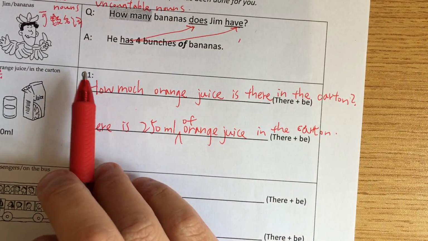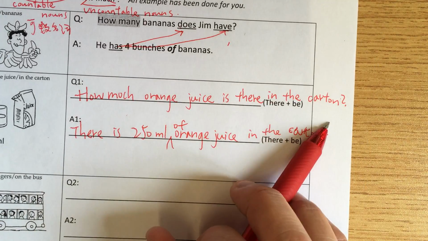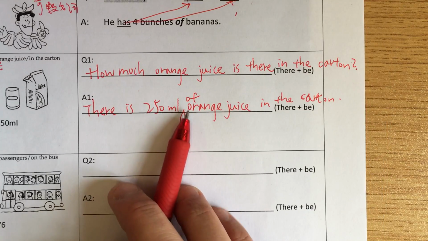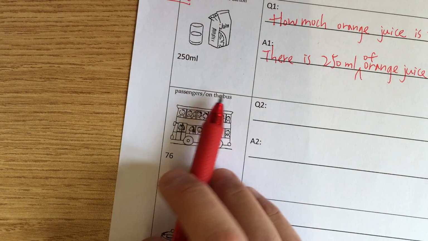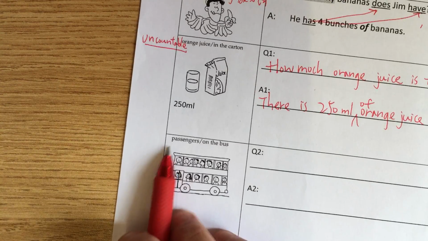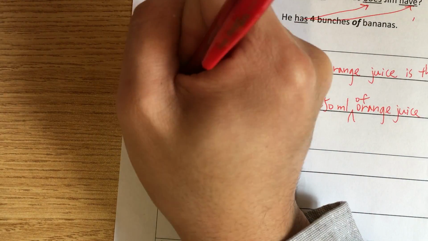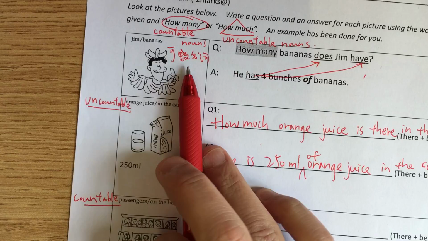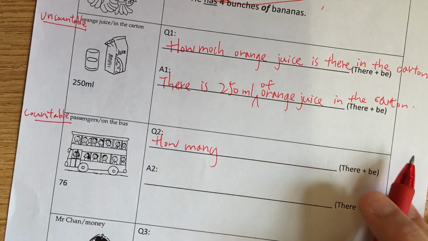Okay, so I repeat. Question 1. How much orange juice is there in the carton? The answer is, there is 250 mils of orange juice in the carton. So let's go to question number 2 then. Passengers on the bus, 76. Passengers, 乘客. And I'm sure this is a countable noun. So if it is a countable noun, we use how many. So how many passengers?